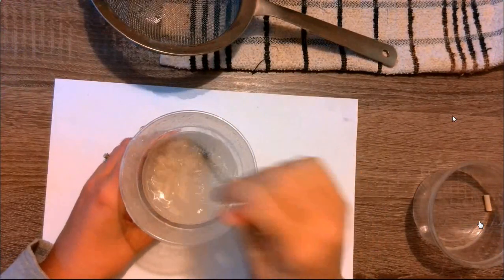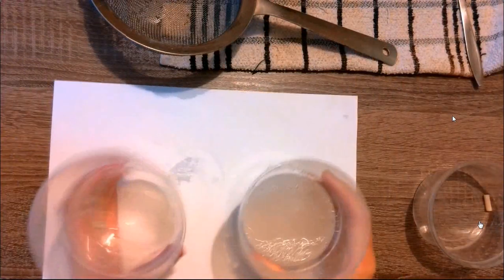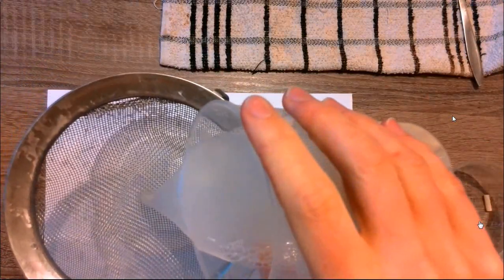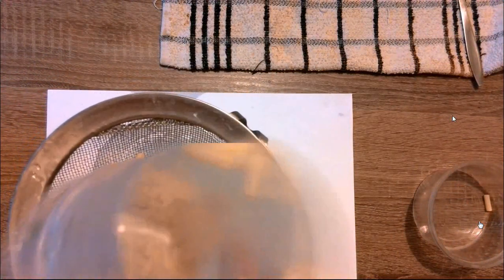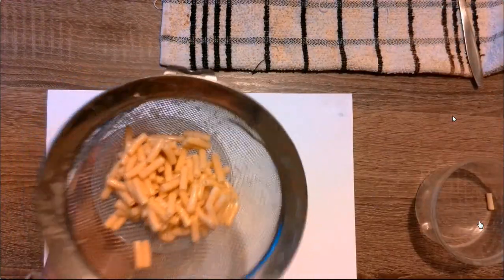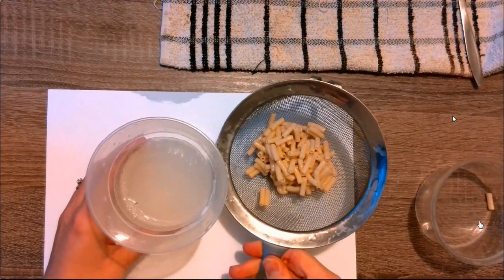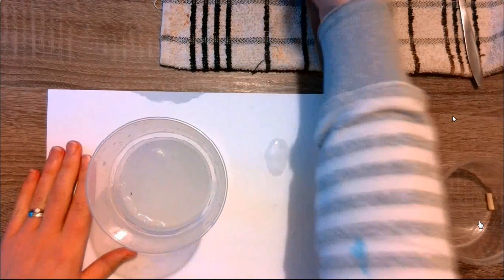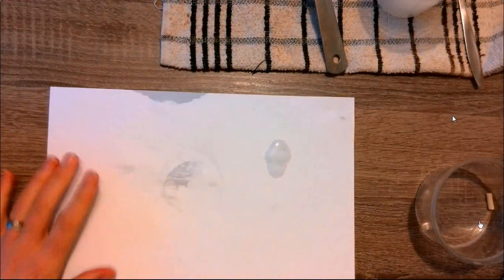So I've given my mixture a good mix, and now I'm going to separate them. I'm going to pour my mixture through the sieve, and then I am left with my pasta in the sieve and the water in the cup. So I have successfully separated a solid from a liquid. Okay, but what if my solid is so small it would fall through the sieve?